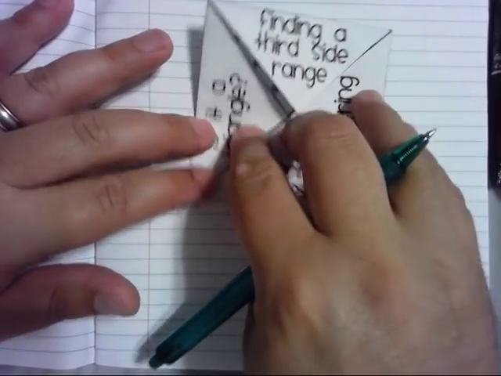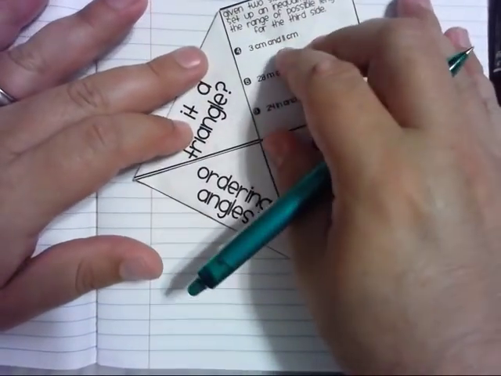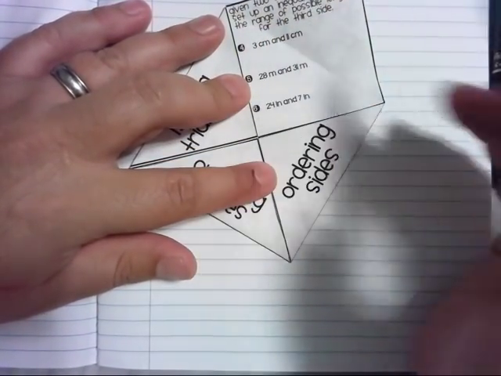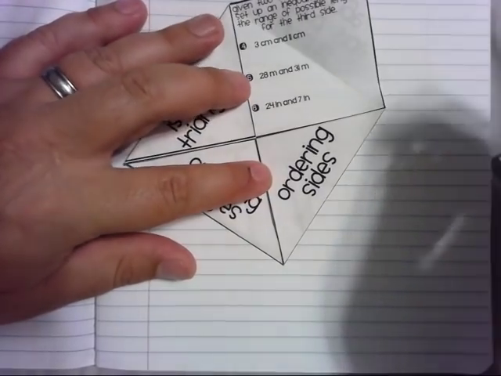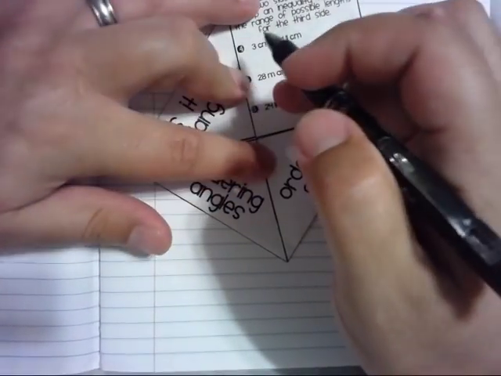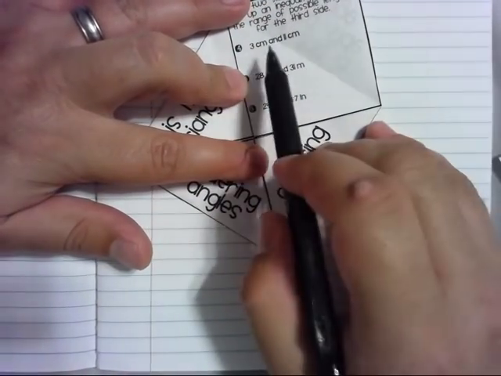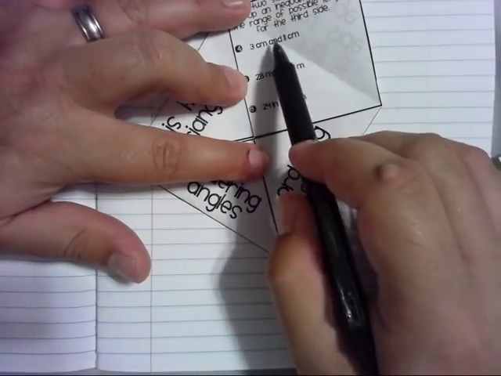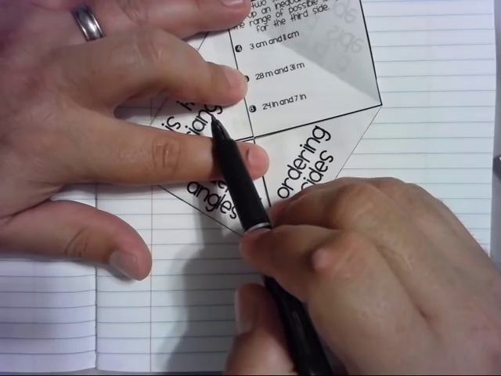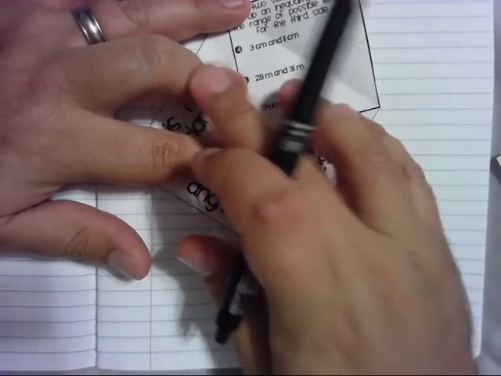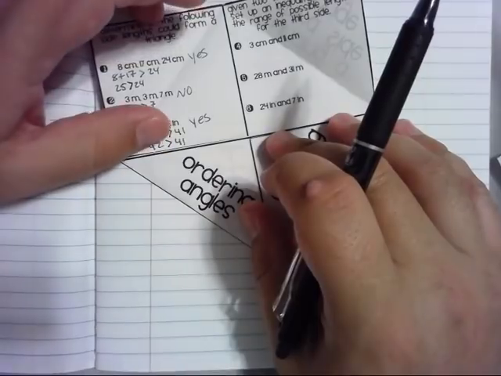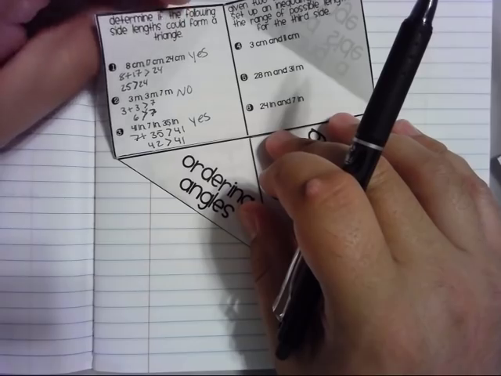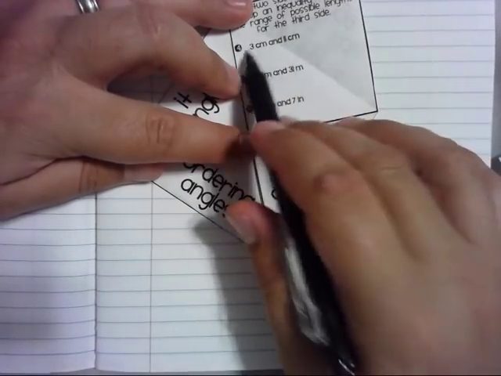Alright, so now what happens if you don't have all three sides? They say, what is the possible range of the third side? You're going to do the same thing. You have to find all possible numbers, so you're going to write an inequality. That's why it's called the triangle inequality theorem. All possible sides that when I add it to 3 is going to be larger than 11. All possible sides that when I add it to 11 is going to be larger than 3.